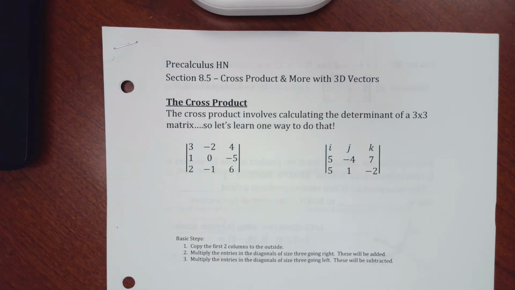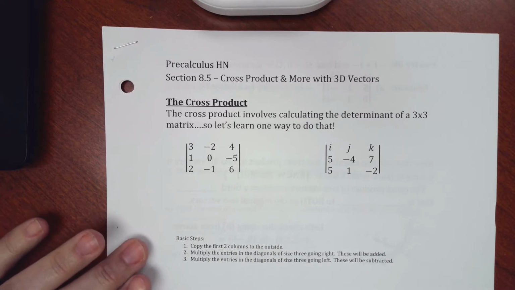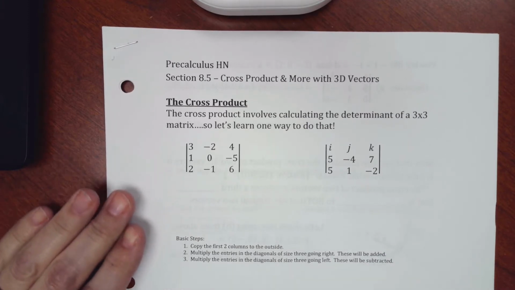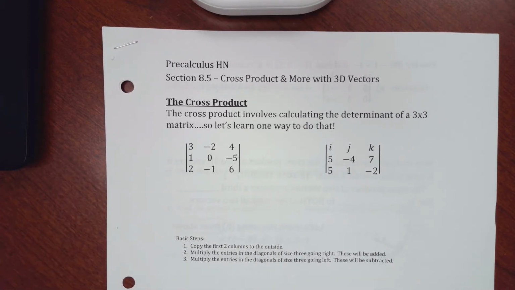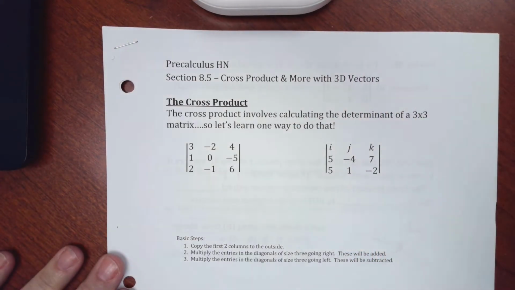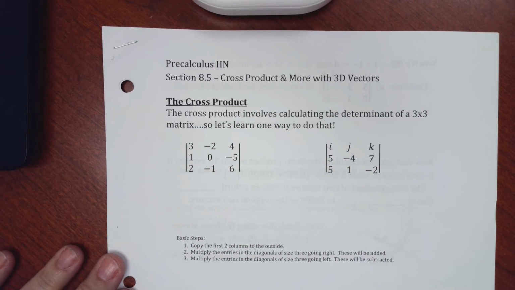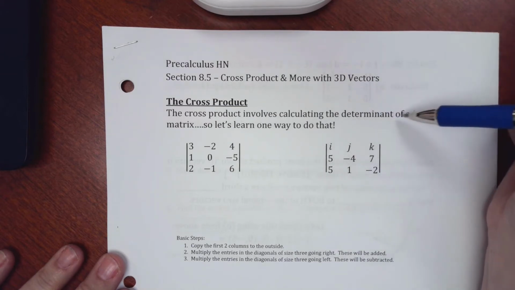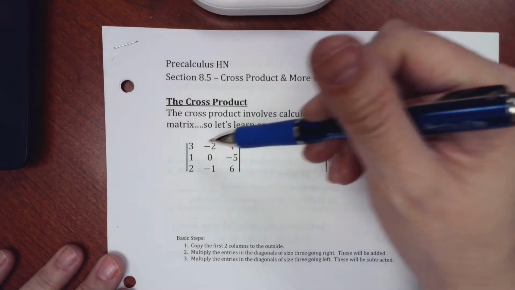Alright, so here's section 8.5. Last time you learned what the dot product was, so here's the cross product. But we need to do a little something beforehand, before we really learn what the cross product is. The cross product involves calculating what is called the determinant of a 3x3 matrix.